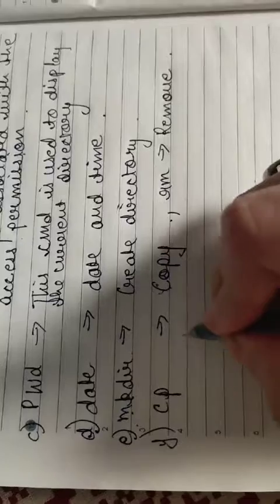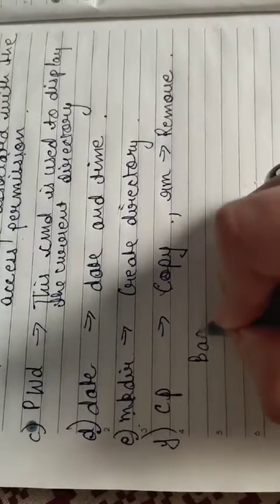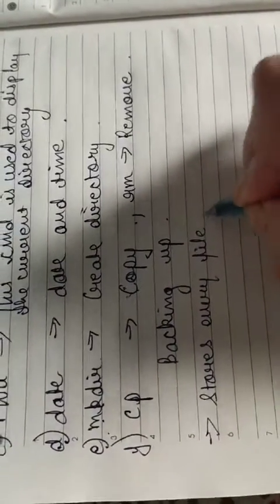The next topic that we will be discussing is backing up. Backing up means if you want to restore the files, a full backup. This backup means you can store every file on a particular disk or a partition. The next is disk mirroring.